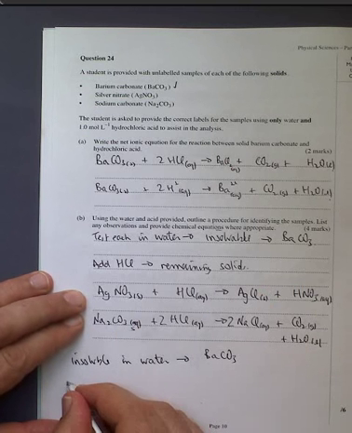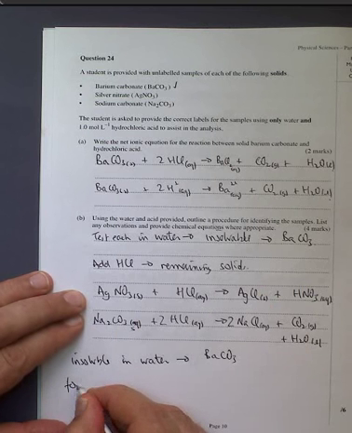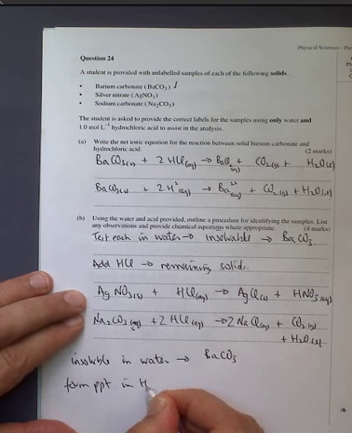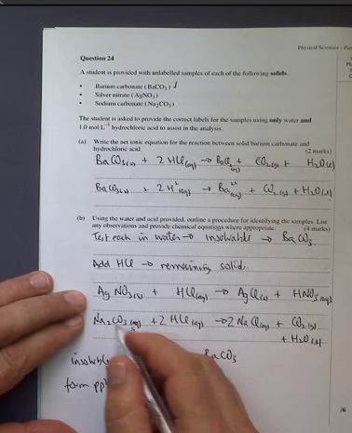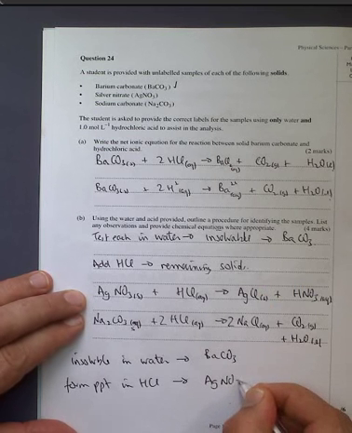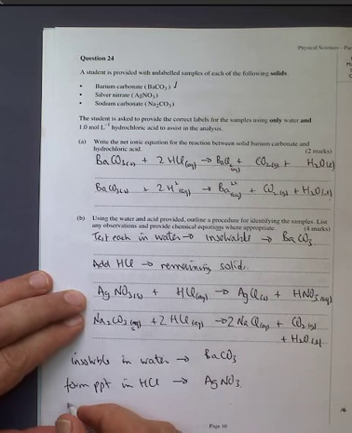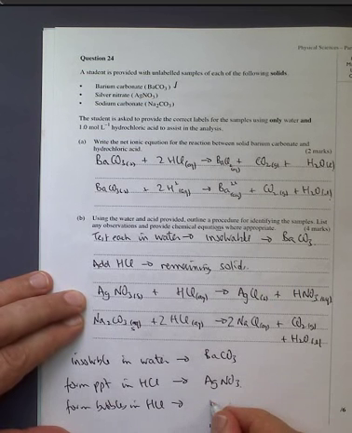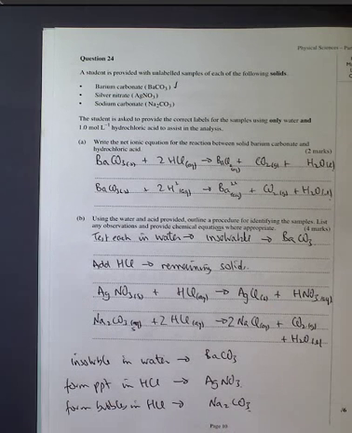Form precipitate in HCl, that will be AgNO3, and form bubbles in HCl, that will be your Na2CO3. And that's question 24.